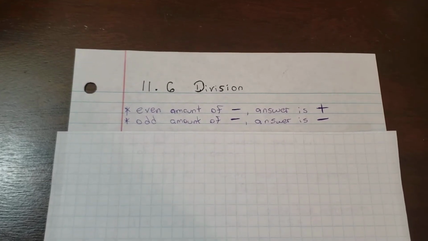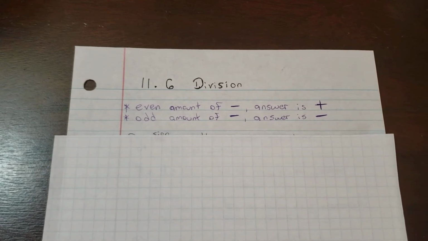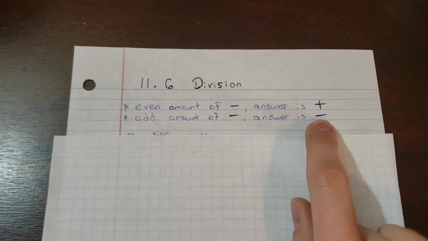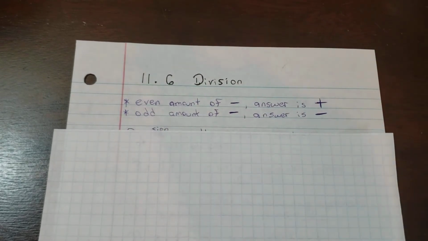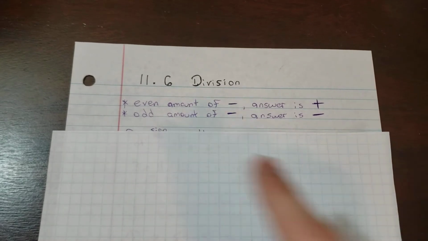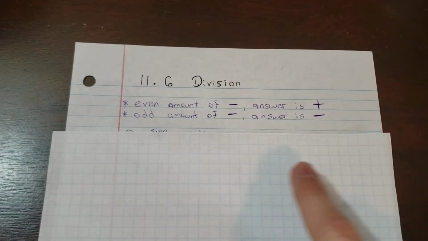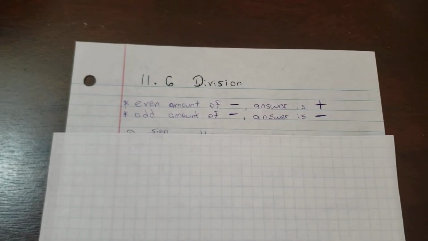And then if we have an odd amount of negative numbers, the answer is going to be negative. So they won't cancel each other out if it's an odd amount. Yes, something like this will come up on homework, quiz, and or test. Make sure you know this. That's why I've been here for the first 2 minutes of this video. Know this business, okay? All right.